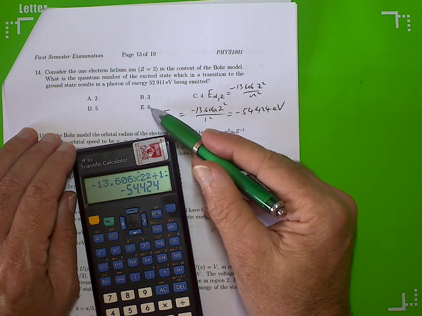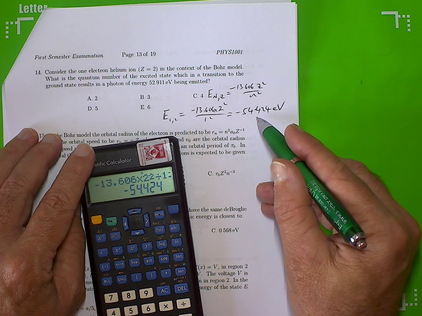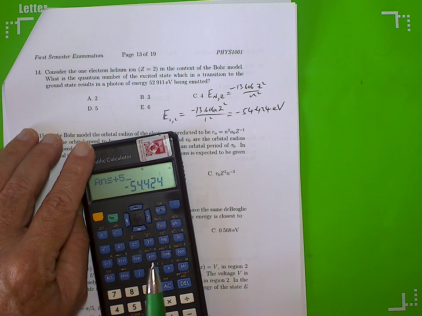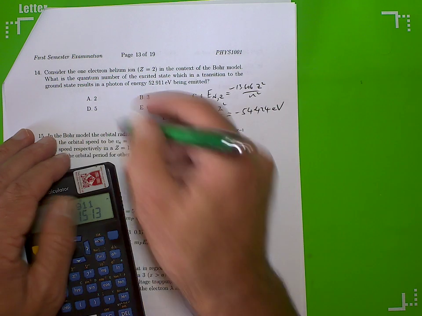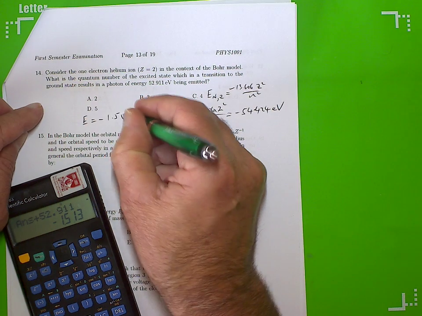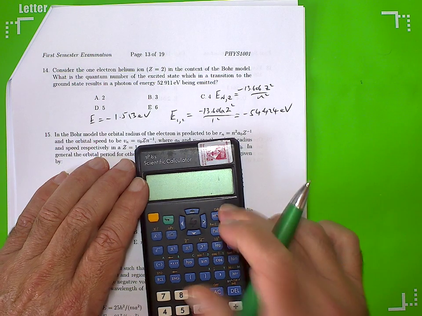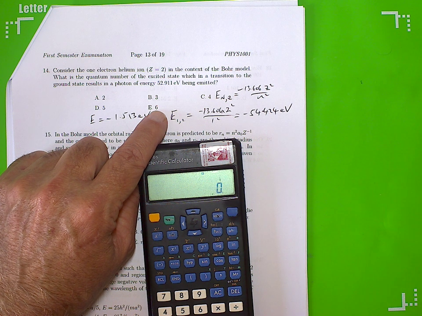So one of these is, so what do we need? We don't want to drop quite that far. If we add 52.911 to that, we get, the energy we need is minus 1.513 electron volts. So let's just try, say, 6. I like 6, that's what I'm going to go for first.